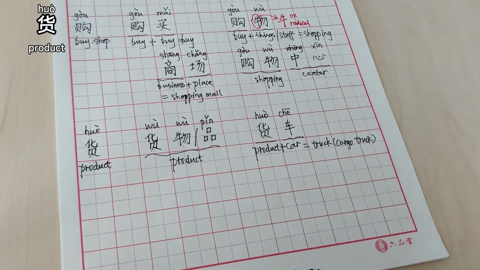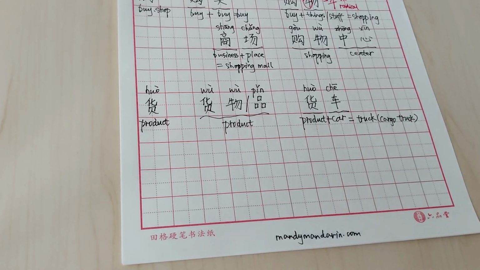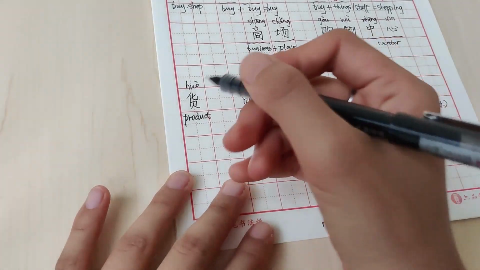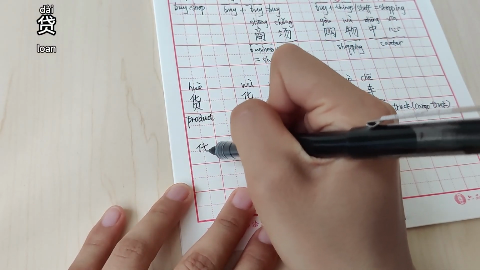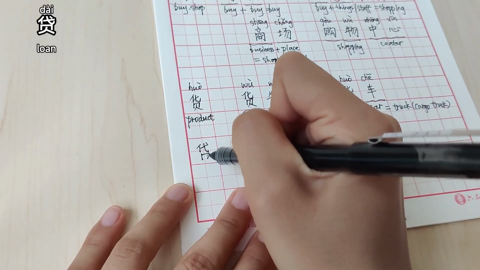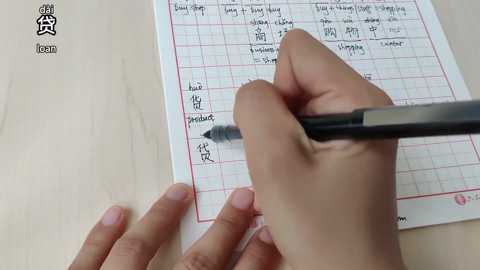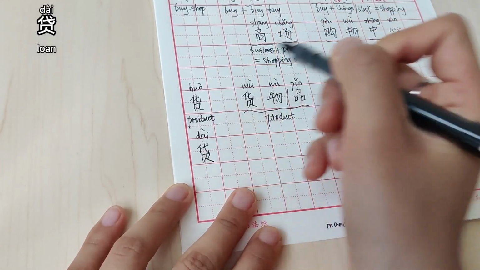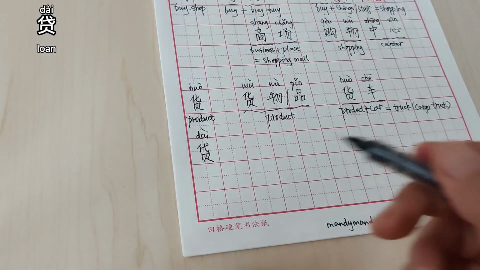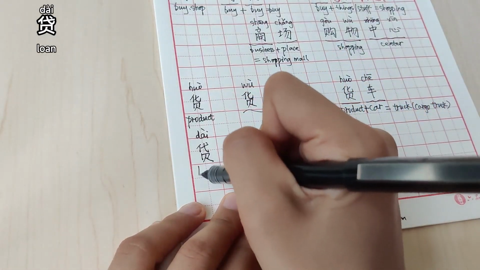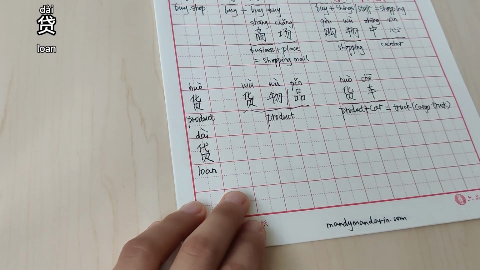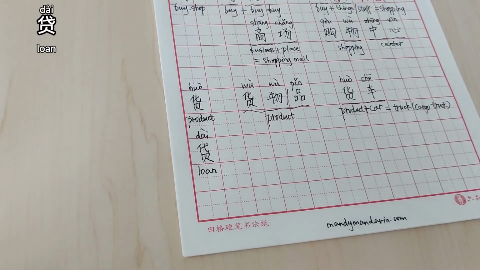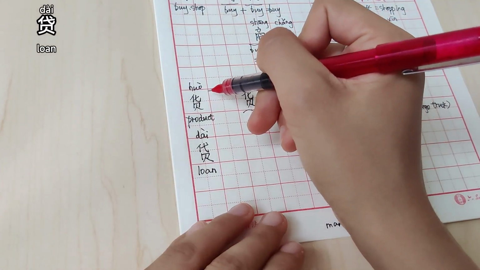That's right. And here's another very similar character I want you to pay attention to. That is dai. Dai. And the meaning of the dai is loan. Okay? Let's take a good look at these two characters.